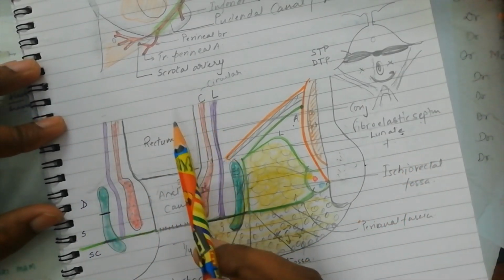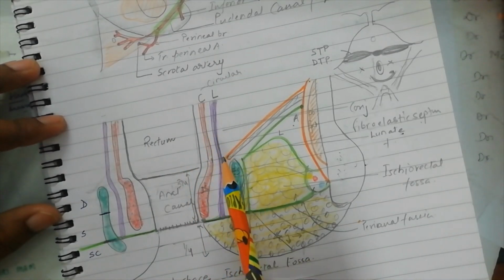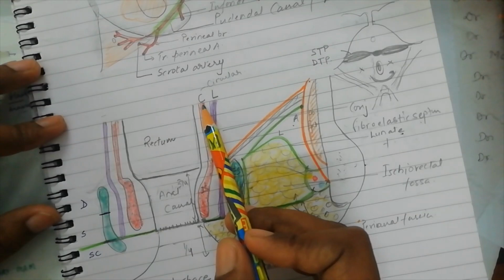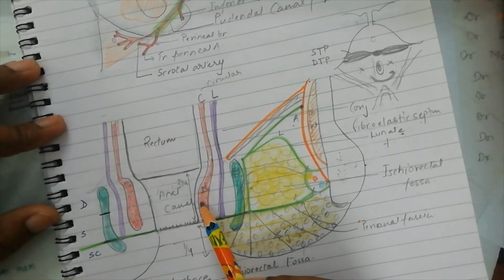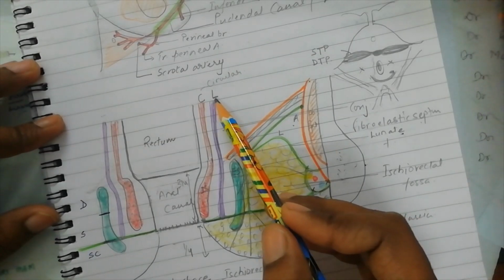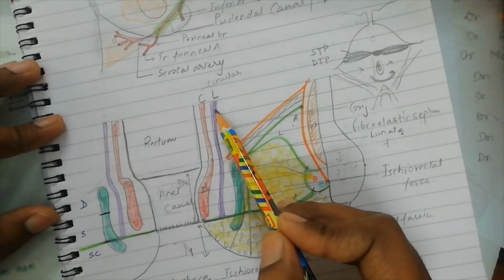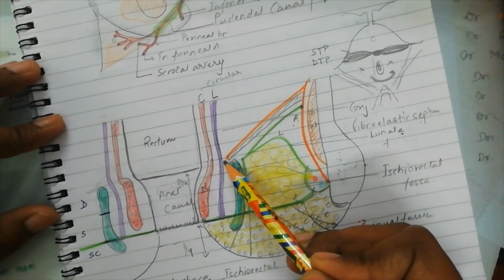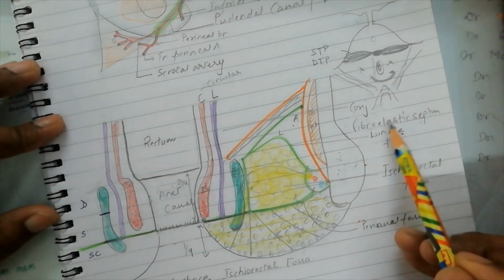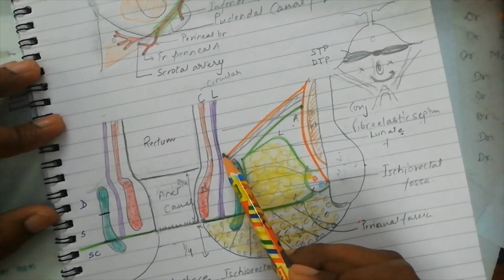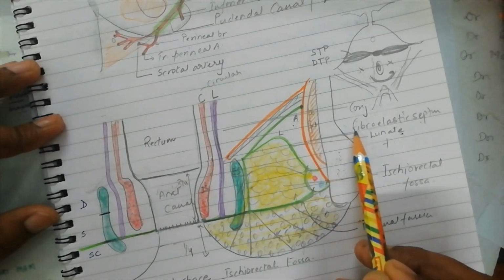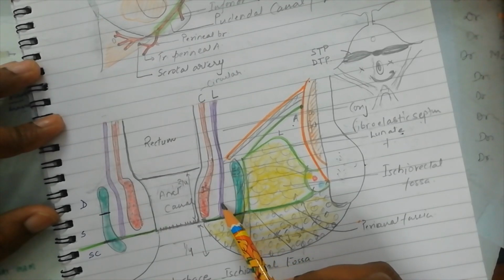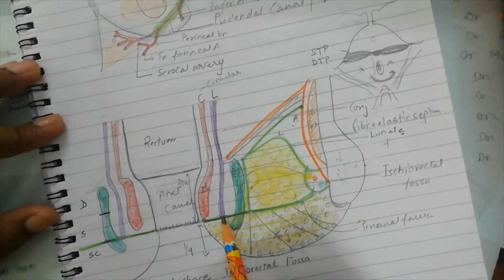As we all know, the whole of the GIT is lined by the inner circular and outer longitudinal muscle coat. Inner circular is condensed below, forming the internal anal sphincter. This outer longitudinal coat, this purple colored coat, goes below and merges with the levator ani and pelvic fascia to form a conjoint fibroelastic septum. This is the conjoint fibroelastic septum. This conjoint fibroelastic septum divides into medial and lateral septa at the level of Hilton's line of the anal canal.